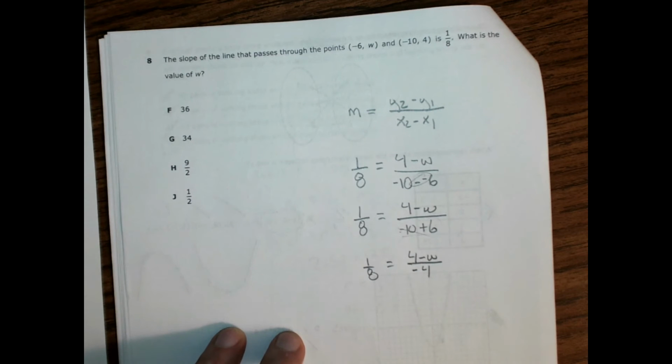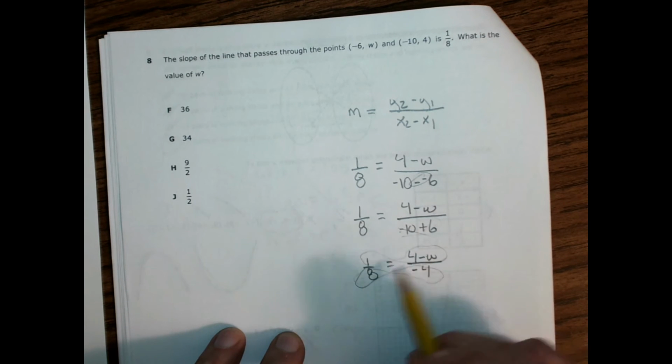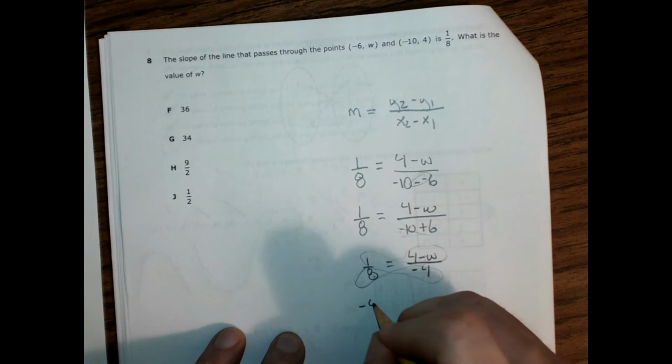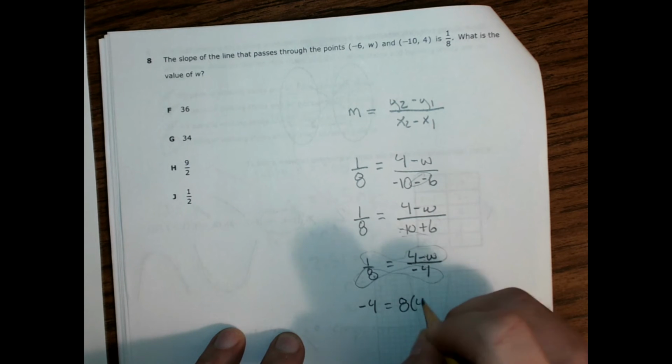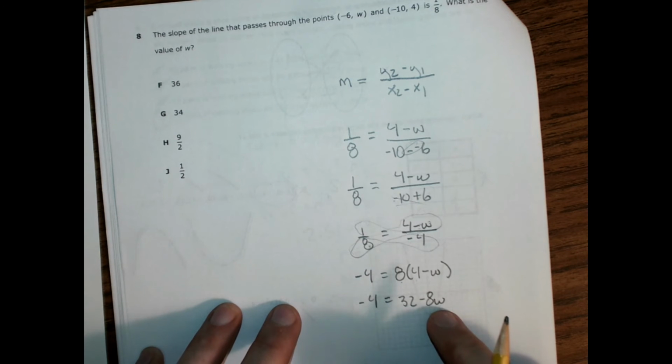Now we've got a simple cross multiply and divide. These 2 multiply together, these 2 multiply together, not forgetting the distribution when you multiply 8 by 4 minus w, and solve. Negative 4 equals 8 times 4 minus w. Distribute the 8. Negative 4 equals 32 minus 8w. I'll subtract 32 from both sides to get negative 36 is equal to negative 8w.